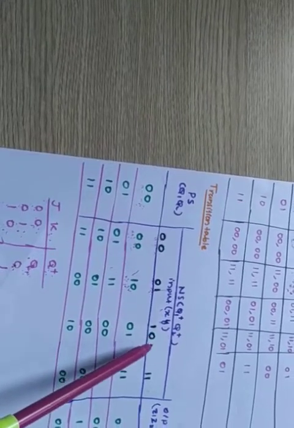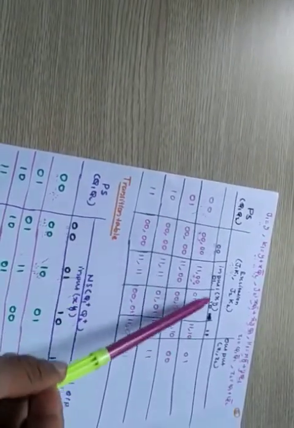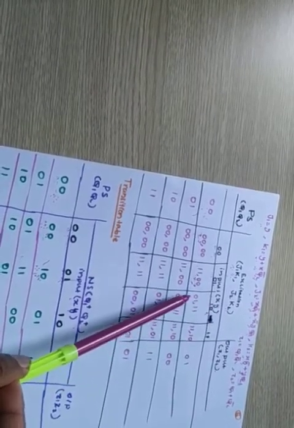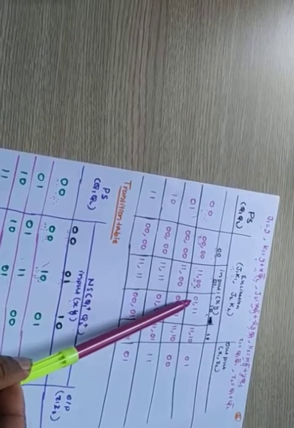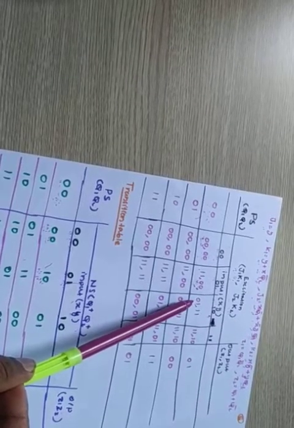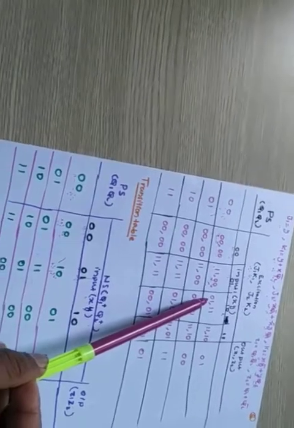Now what is for 1, 0? For present state 0, 0, 1, 0 input, what is the next state? Look at this, 0, 0 present state, 1, 0 input. What are the excitations? J1 K1 is 0, 1. For Q1 you have to look at J1 K1. For Q2 you have to look at J2 K2. For J1 K1 it is 0, 1. So 0, 1 means it is a reset state, 0 state. So for Q1, whatever it may be, Q1 will be 0 only.